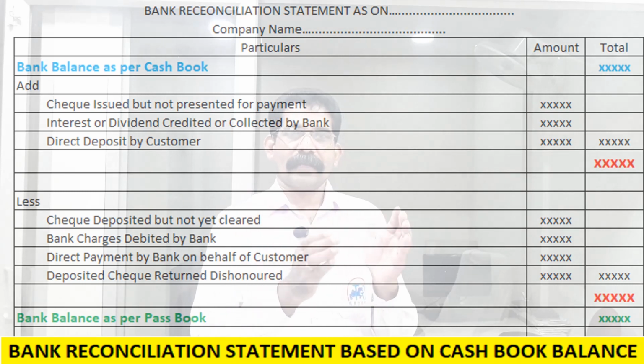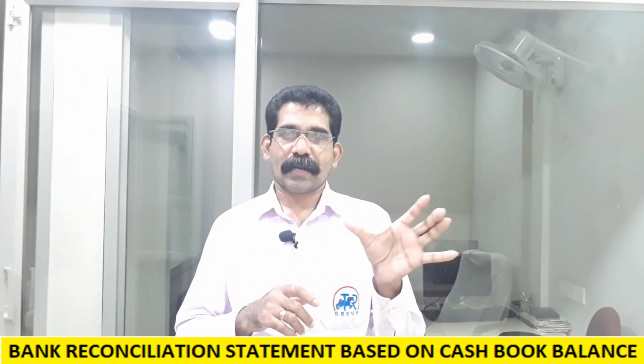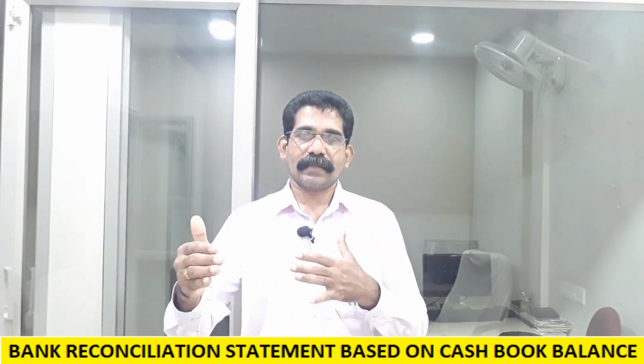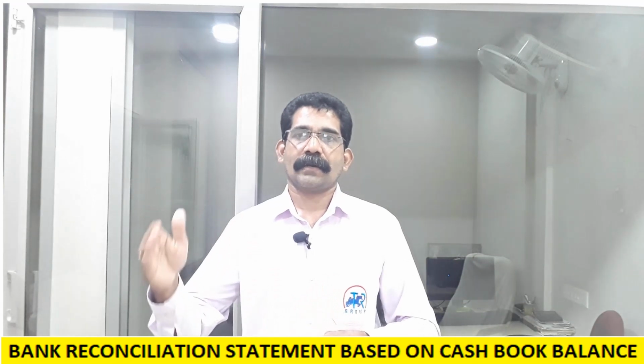Cash book is the reconciler. Now we have seen everything with the cash book as the reconciler. If the passbook is the reconciler, what will happen? That we can see in the next class. First of all, we can complete the reconciler as per cash book. After completing that, we can go to reconciler as per passbook.